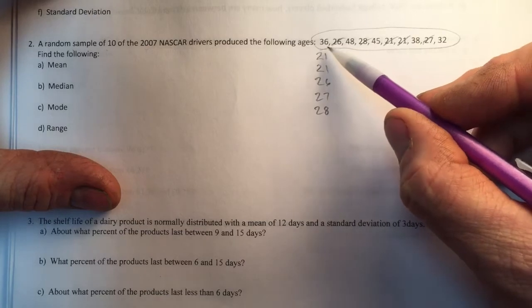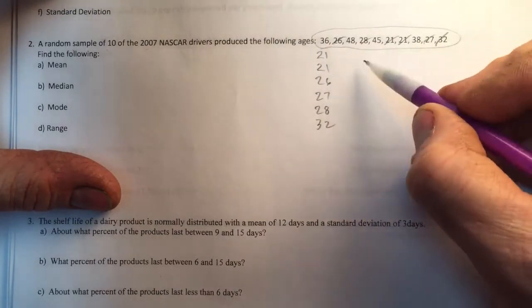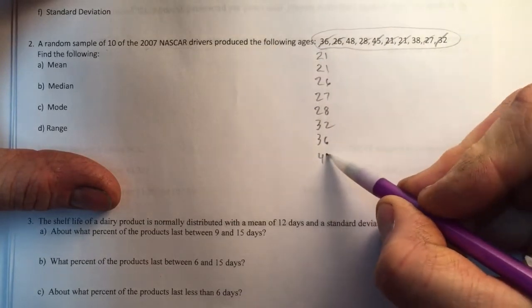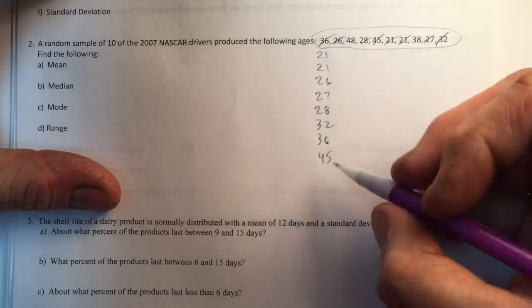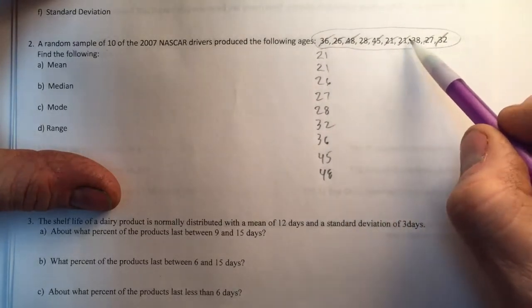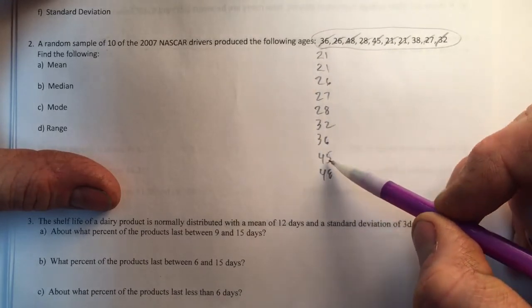Then it looks like I've got, let's see here, 32. And then I got a 36, and I got a 45, and then I got a 48, and I think I got them all. 1, 2, 3, 4, 5, 6, 7, 8, 9, 10 of them. 1, 2, 3, 4, 5, 6, 7, 8, 9.